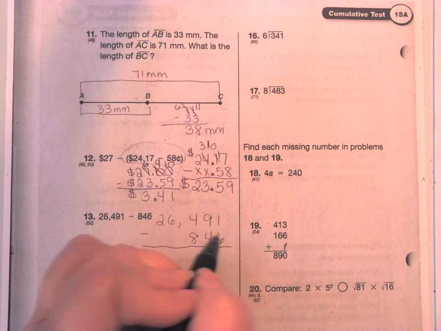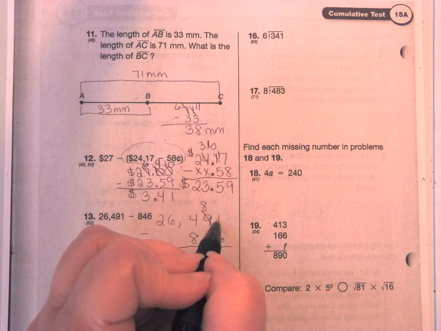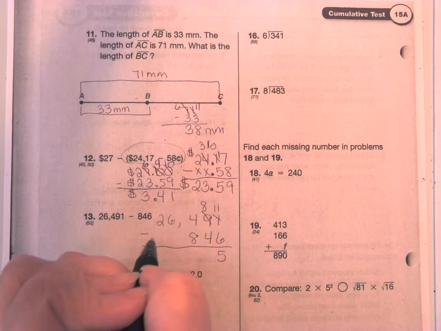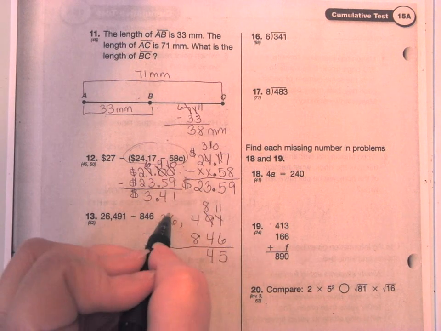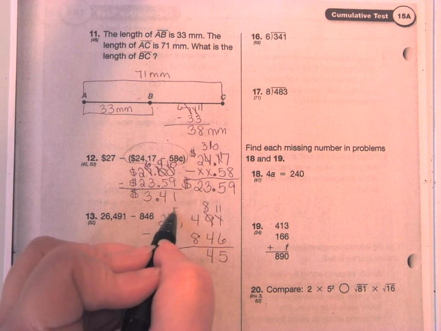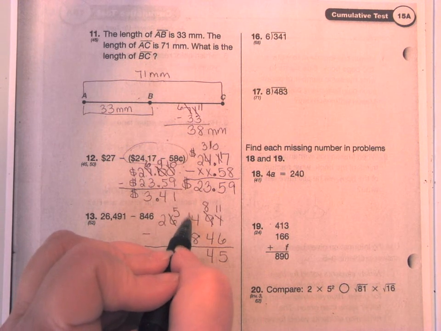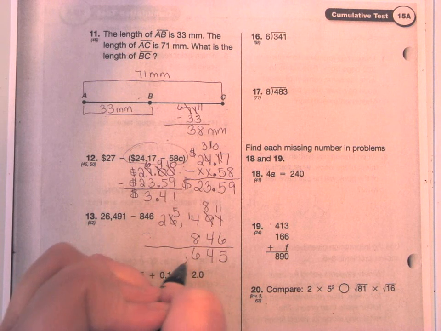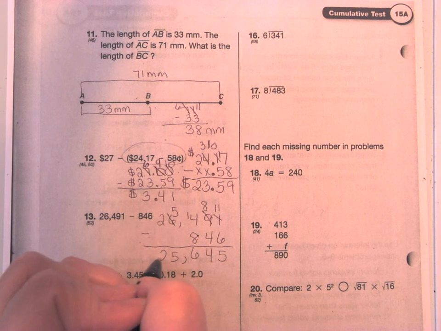1 minus 6 we can't do, so we go next door. Take a group away, add 10 to that 1, that gives us 11. 11 minus 6 is 5. 8 minus 4 is 4. More on the floor, so we go next door. Always take one column at a time. Add 10 to that 4, so we have 14. 14 minus 8 is 6, my comma. 5 minus nothing is 5. 2 minus nothing is 2.